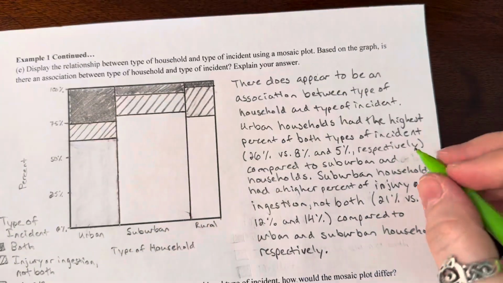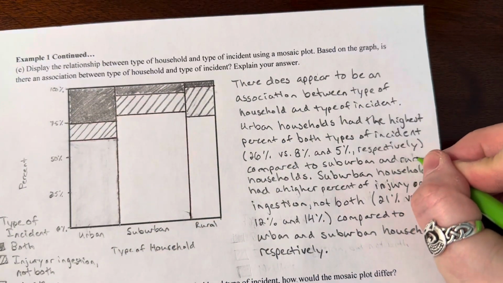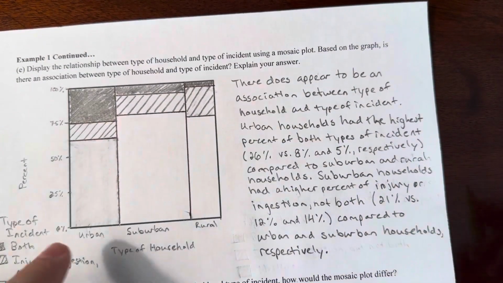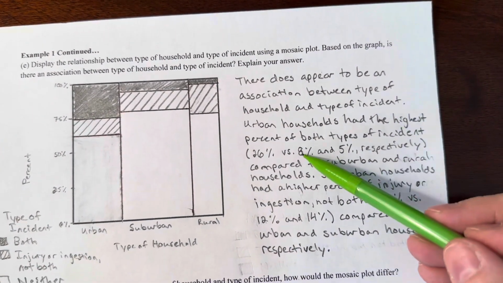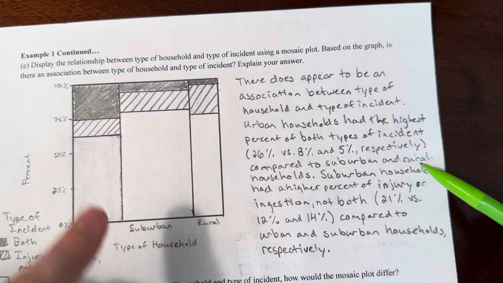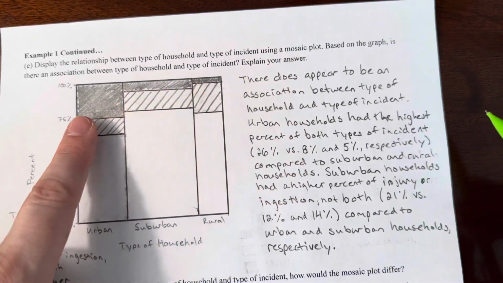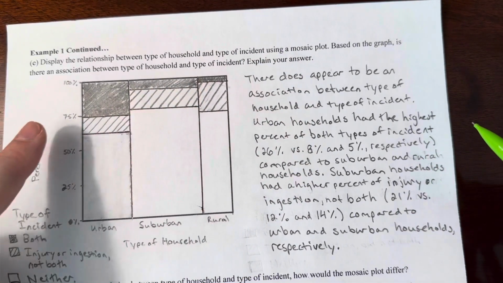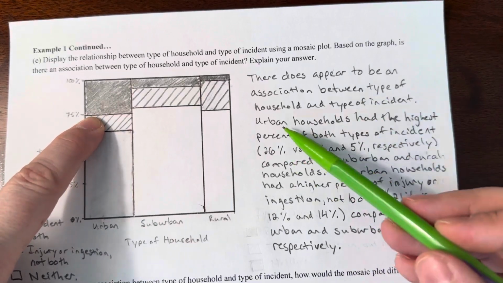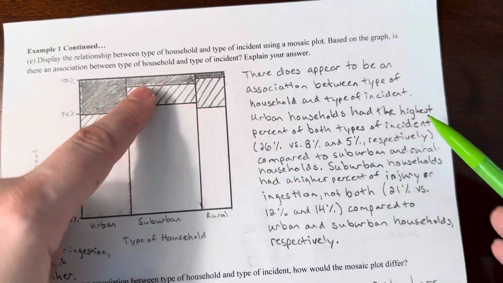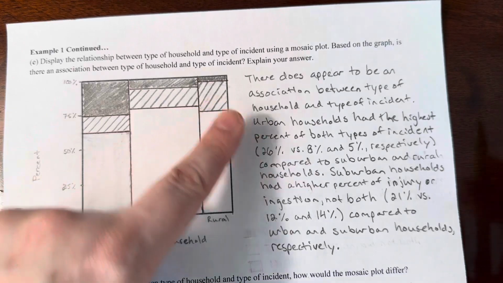Every now and then I make a mistake with my writing and have to correct things. There we go, rural households. All right, so the 8% was suburban, 5% was rural, which makes sense based on the shading that we have up here. Both was completely shaded. So urban was the highest, suburban next, rural the least.